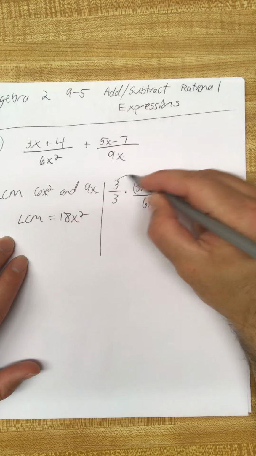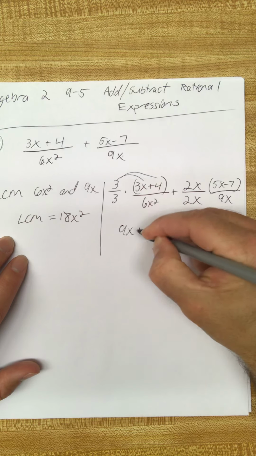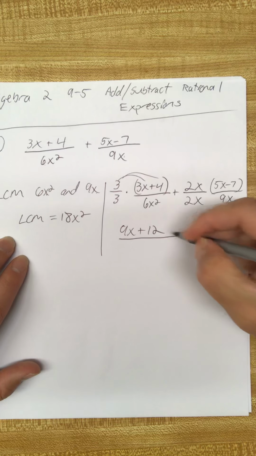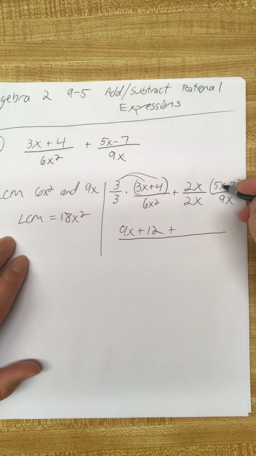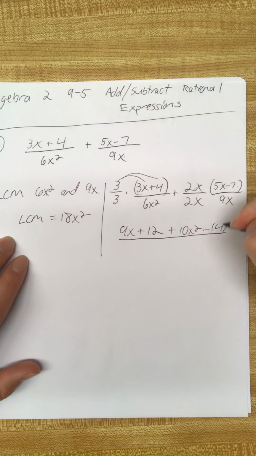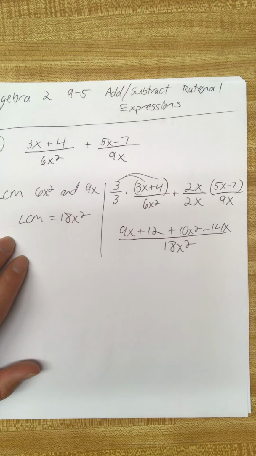Alright, so I have to do a little distributive property up here. That's going to give me 9x plus 12. Again, we have the same denominator here. 2x times 5x is going to be 10x squared. 2x times the negative 7 is minus 14x, all divided by 18x squared.